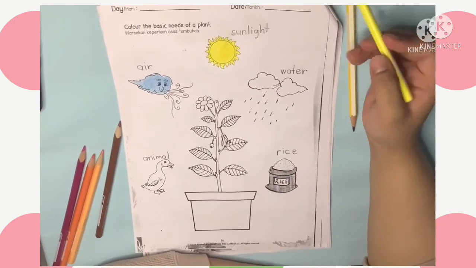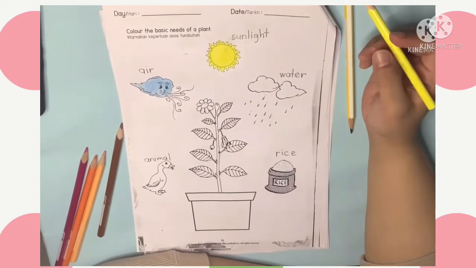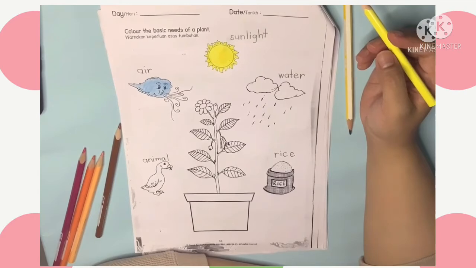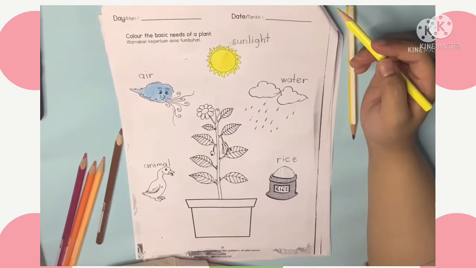Alright, let's read again. Sunlight. Cahaya matahari.